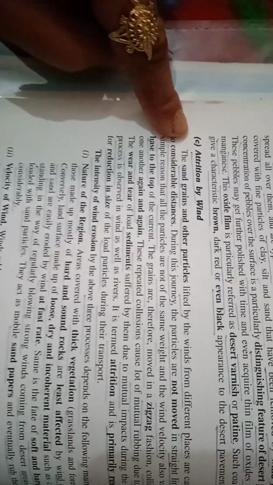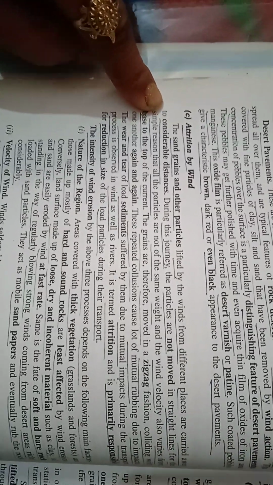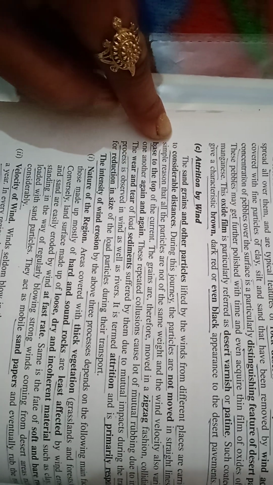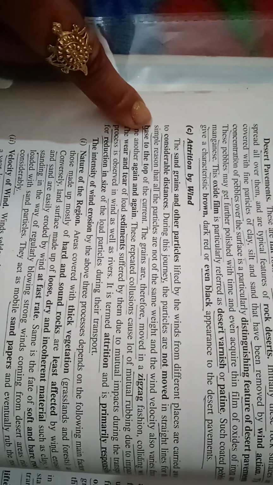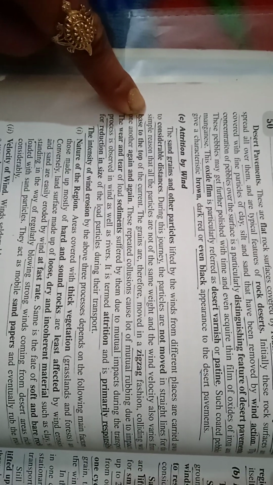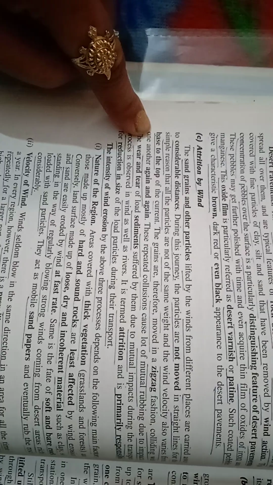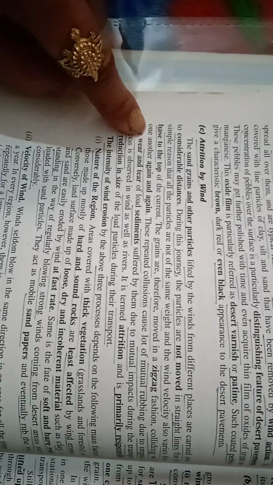Attrition by wind. The sand grains and other particles lifted by the wind from a different place are carried away to considerable distances. During this journey, the particles are not moved in straight lines for the simple reason that all the particles are not of the same weight, and the wind velocity also varies from the base to the top of the current. The grains are therefore moved in a zigzag fashion, colliding with one another again and again.